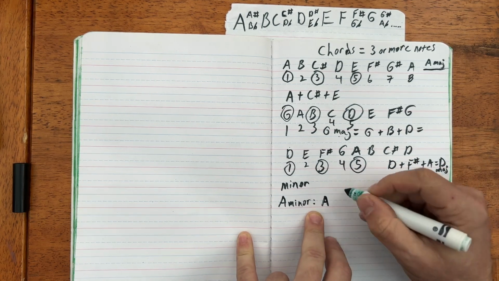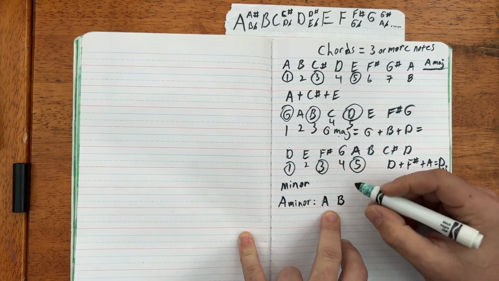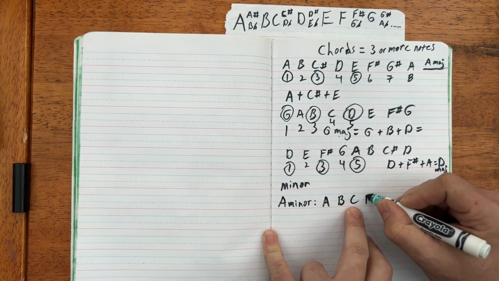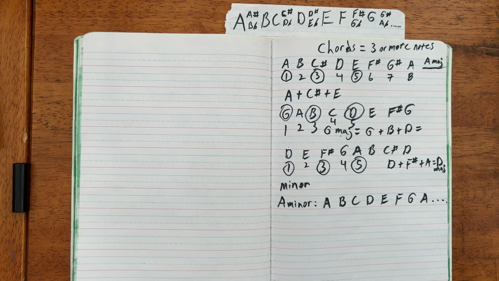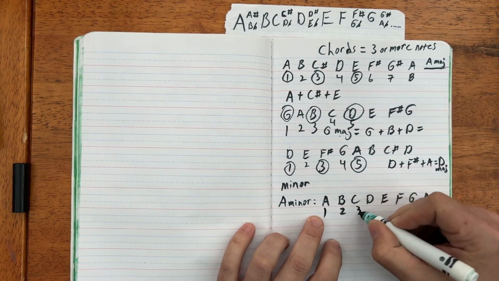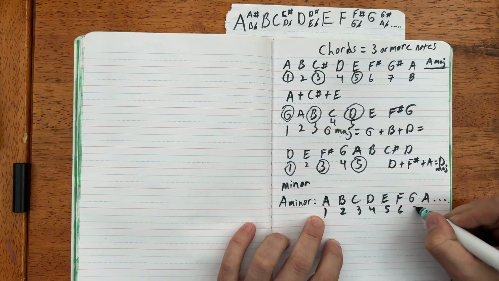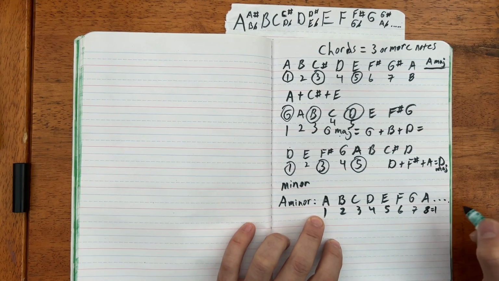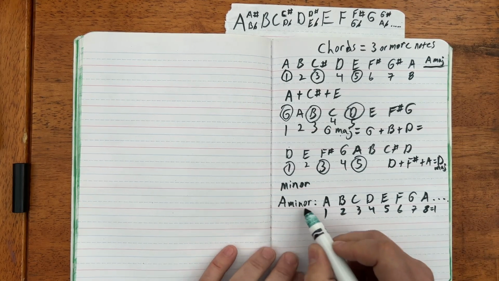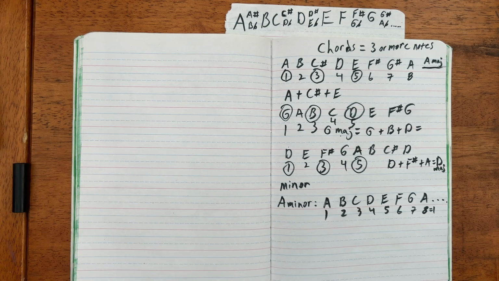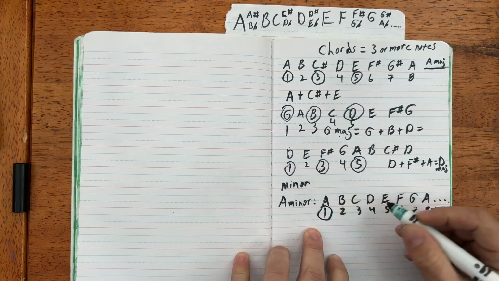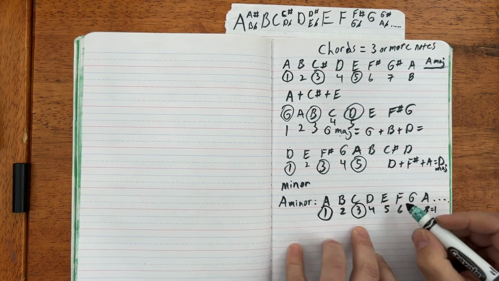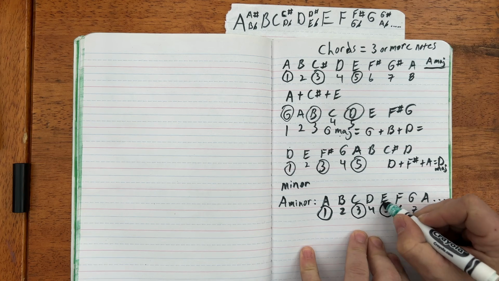It's going to be A, B, C, D, E, F, G, A, and so on. This is 1, 2, 3, 4, 5, 6, 7, 8 equals 1. So how do we build A minor? As you might imagine, keep it simple. We just pick out our first, our third, and our fifth notes. Okay?